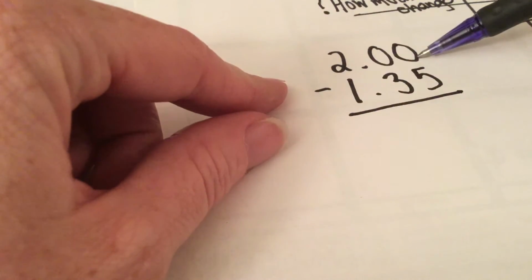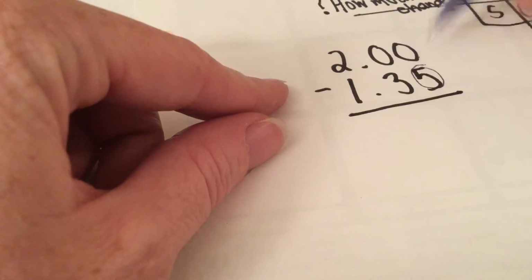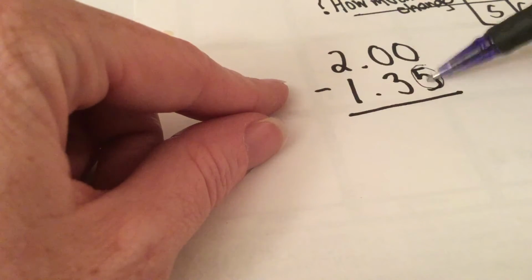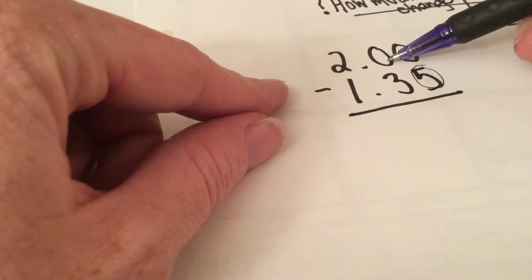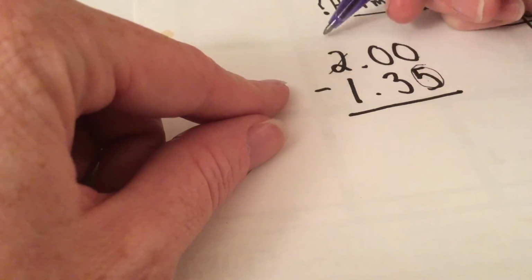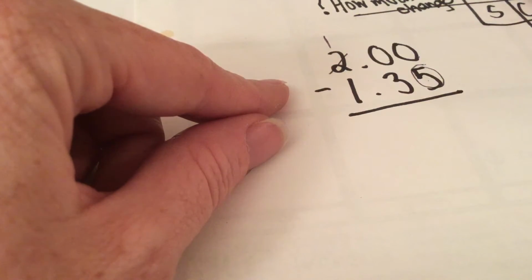So I'm going to come down here to my solve, and I'm going to do $2 minus $1.35. Now this one's tricky because I have all those zeros, but my bigger number's on bottom, so I need to go next door to borrow 10 more. No one's home. I'm going to go down the street, and I'm going to say, Mr. or Mrs. Hundreds, can I borrow from you?